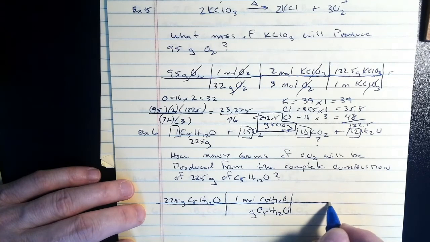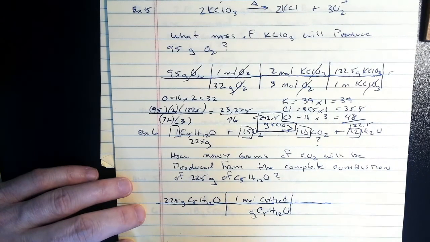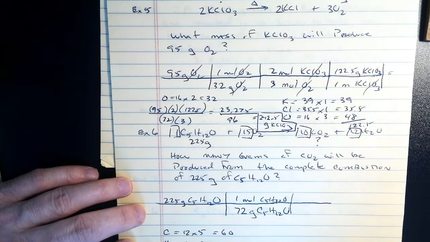I guess we might as well go ahead and just figure that out. So carbon is equal to 12 times 5 is equal to 60. And then we got hydrogen is equal to 1 times 12 of these. And that's equal to 12, so our molar mass is 72. Put that 72 there.